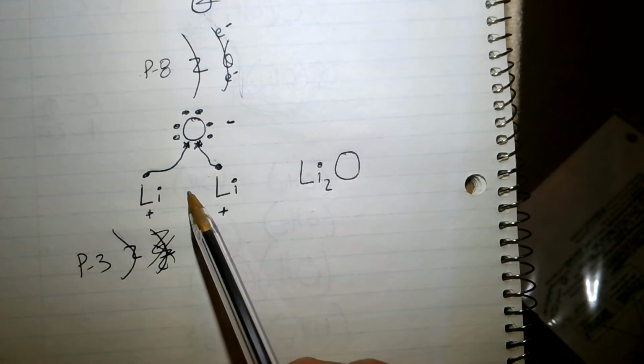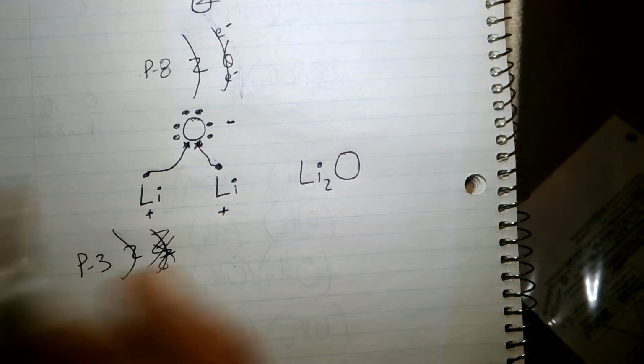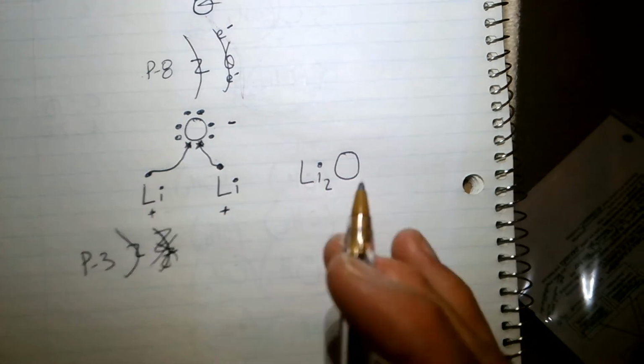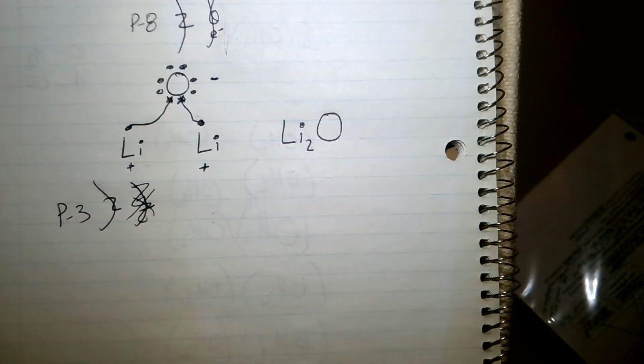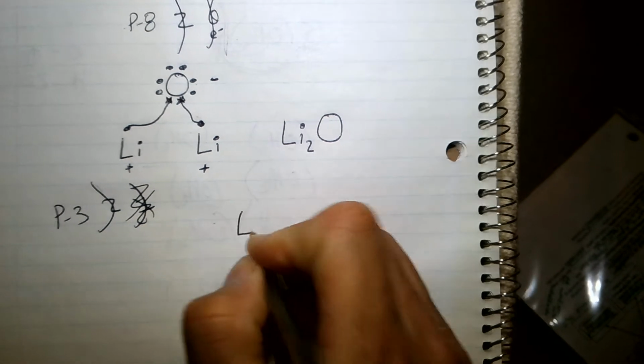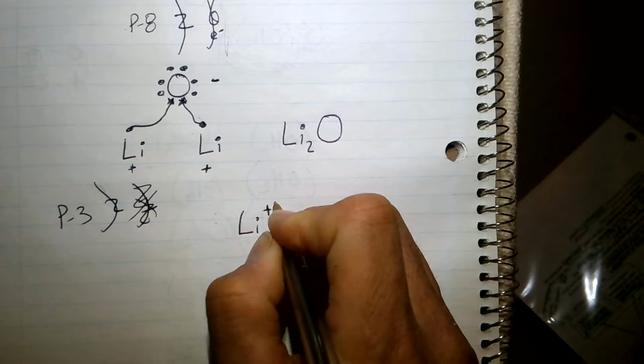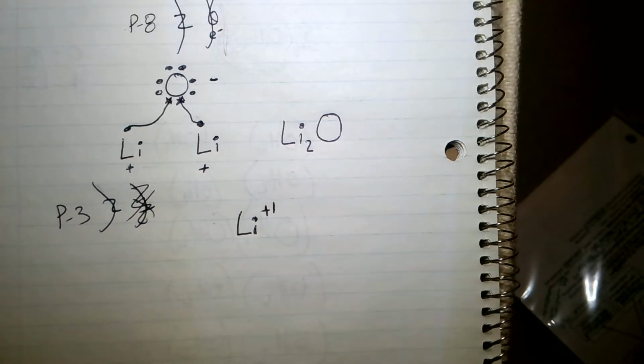This is drawing it all out. You do not have to do this for every single thing, okay? And I want you to understand that. The crisscross method might be quite easy for a lot of you, if you've already practiced and you now know how to find their ions. You don't have to write the ones, but for the compound, it's fine.